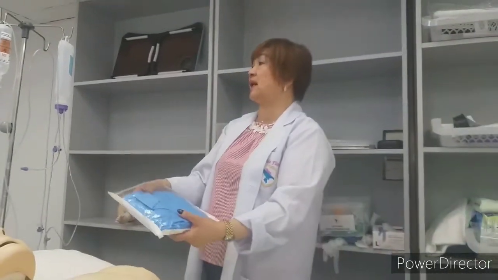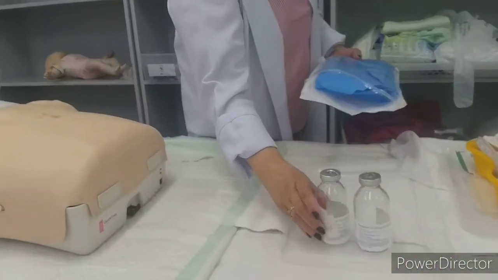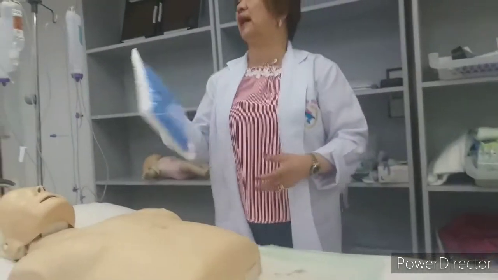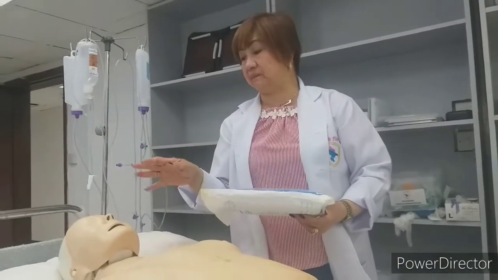Anything that you opened but did not use, you did not use the gauze, you did not use like this, you do not use it anymore. Okay? For the gauze, if you want to clean this, okay, fine. But you do not use it for your patient.